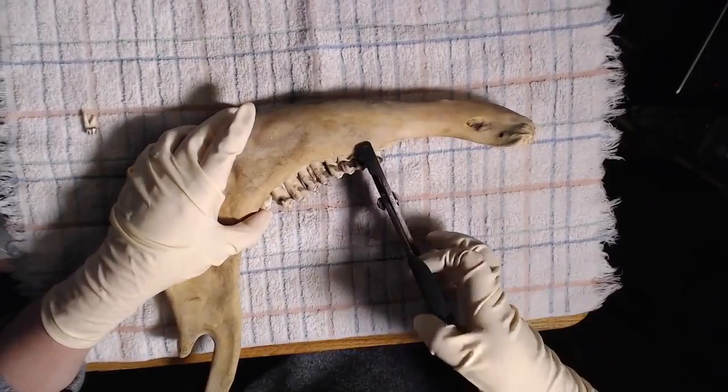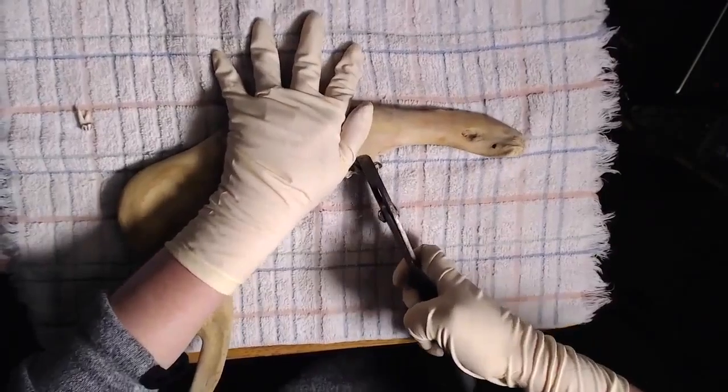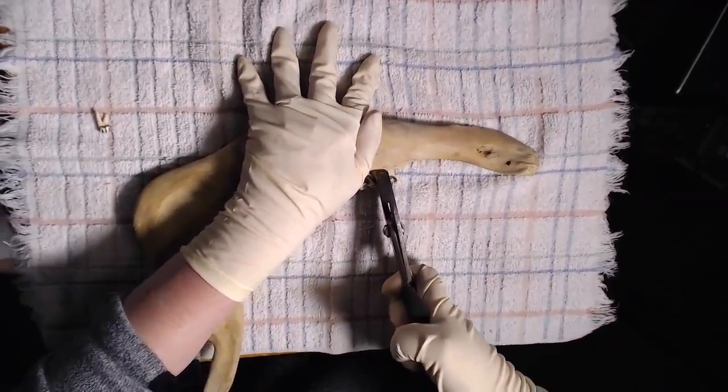So you may want to just take your pliers and grab on here, and then just yank as hard as you can. Nope, not gonna.